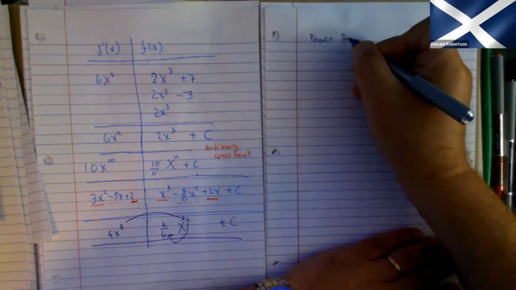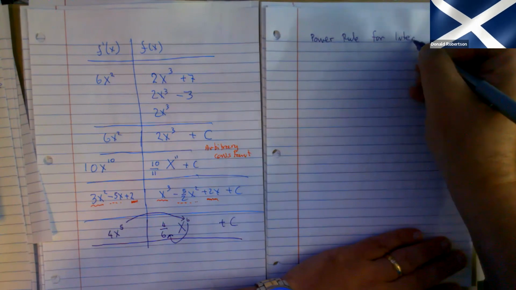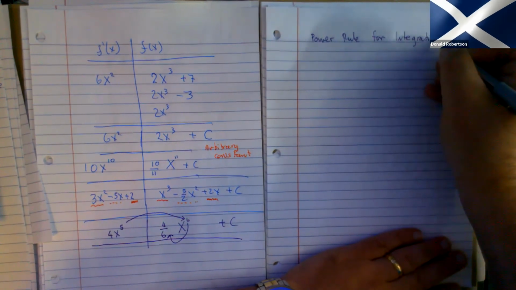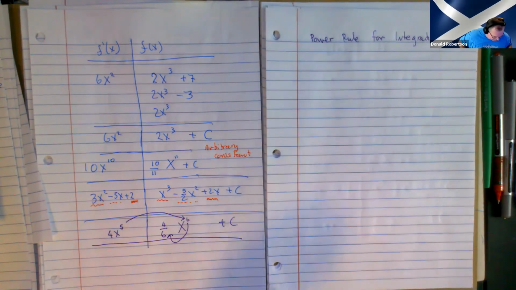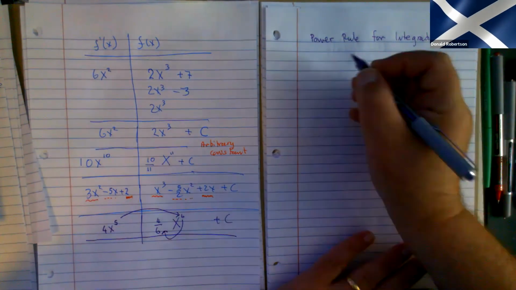So the power rule for, I know I'm changing the names on you, integration. Antiderivatives are just another version of integration. So the power rule of integration says the following.